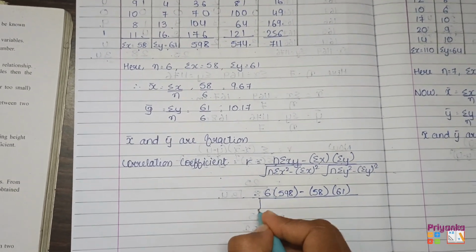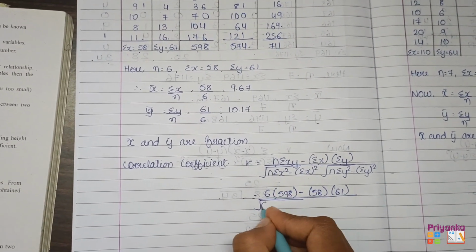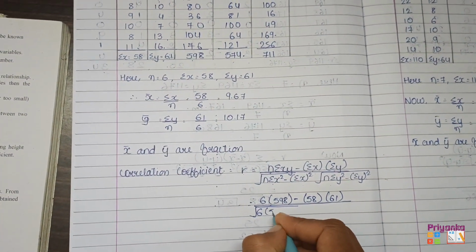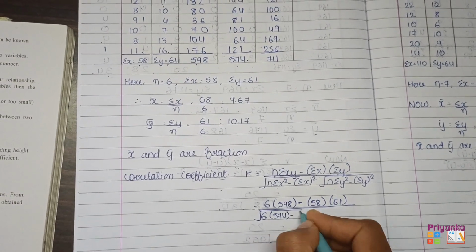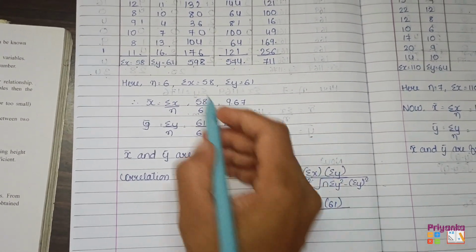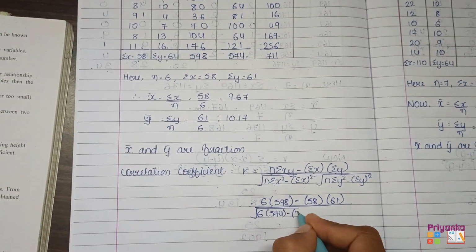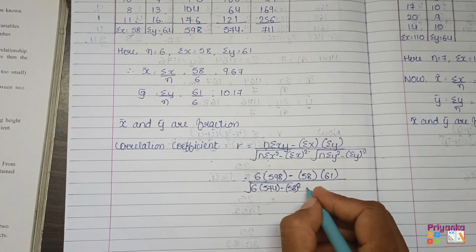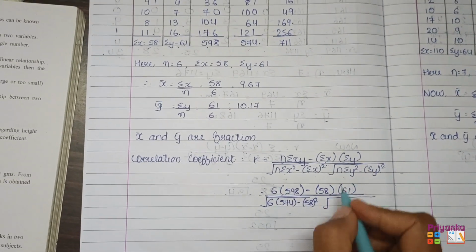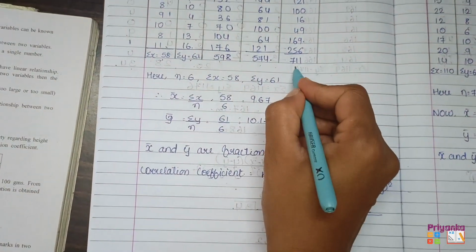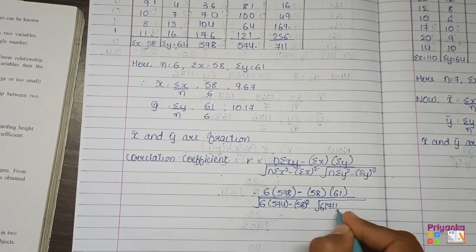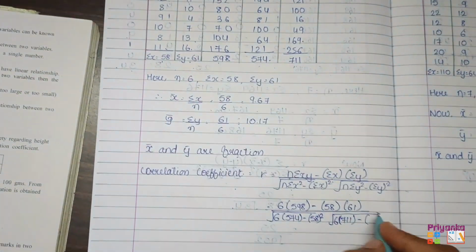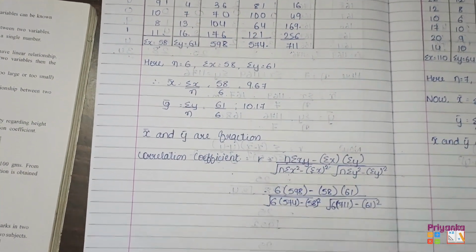After taking them all, keep under root and 6 times sigma x square, that is 574, minus sigma x whole square. So first we take the total 58 and square it. Next, 6 times sigma y square, that is 711, minus sigma y, that is 61, whole square.